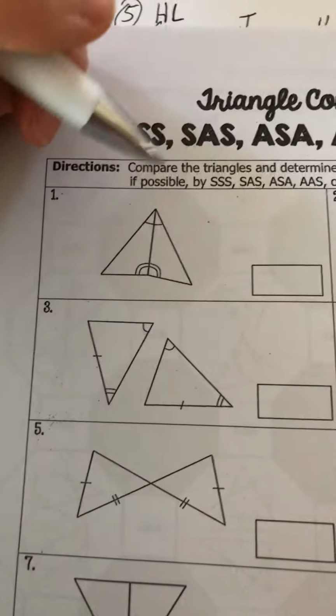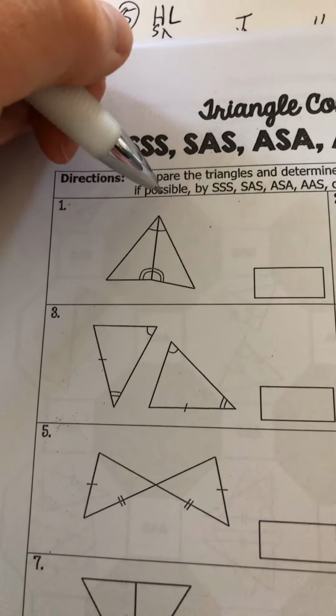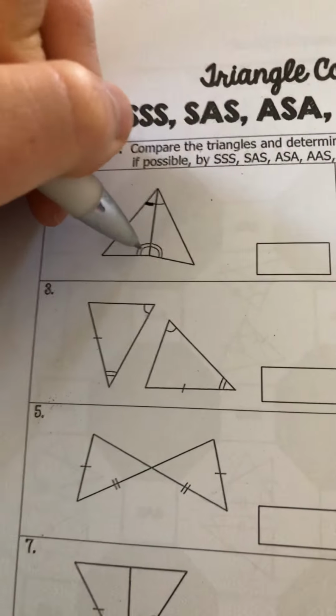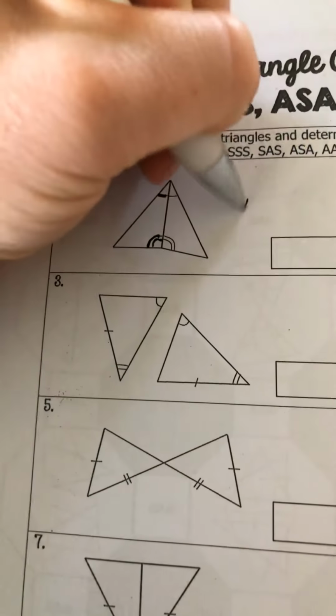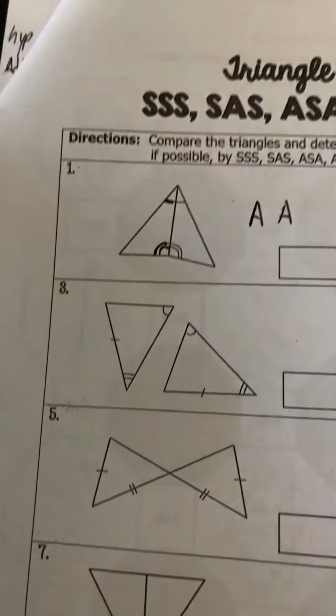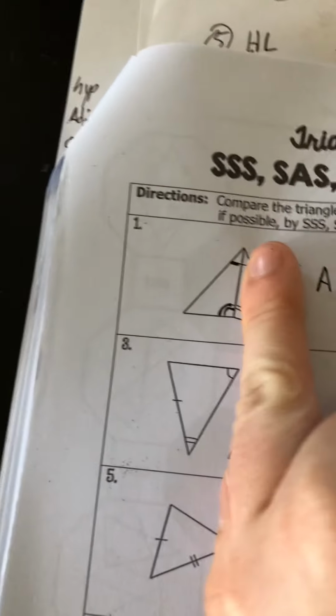If you get those little acronyms. So I'm gonna do a couple examples with you, just so you can kind of see. Let's go ahead and look at this one right here. Okay. So we've got this triangle and this triangle. We've got one angle marked here and another angle marked here. So we definitely have two A's. Okay. And I'm not going to mark it on the other triangle because I just don't want to confuse myself.